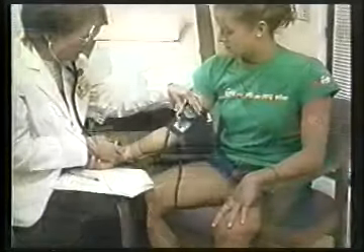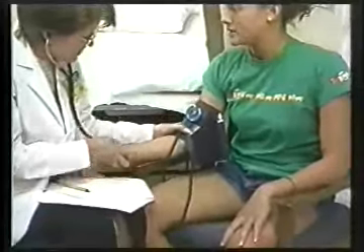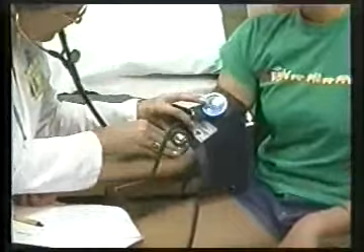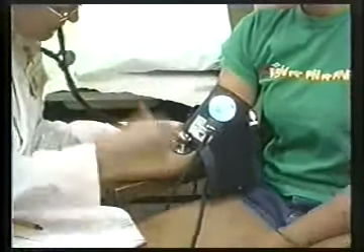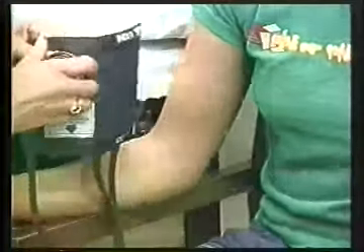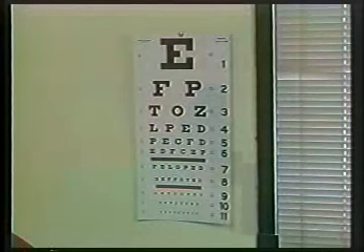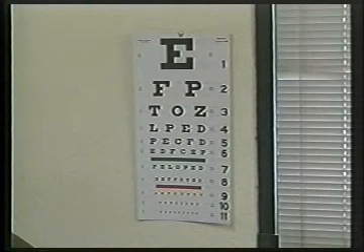Once the history is complete, assess the blood pressure. If the reading is high, have the patient return for a recheck. Many teens are quite apprehensive about a physical exam of any kind. Now use a Snellen chart to determine visual acuity. Poor vision can result in injury during sports as well as poor academic performance.